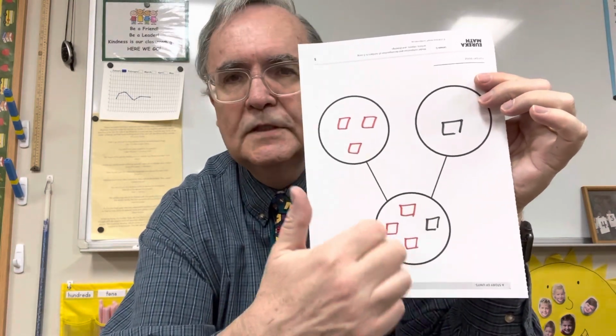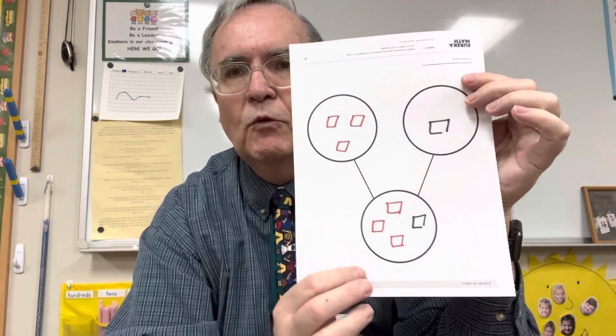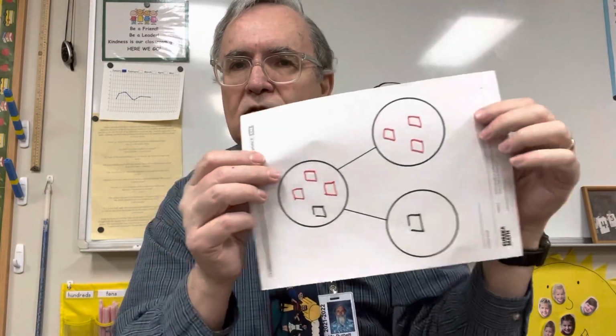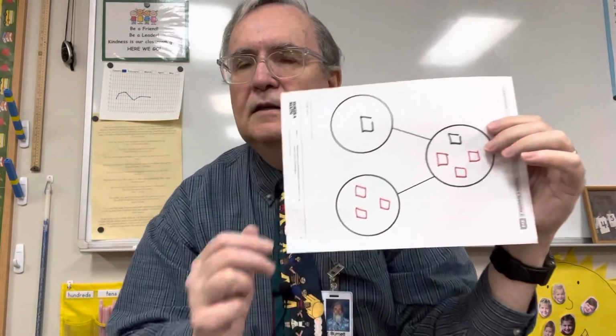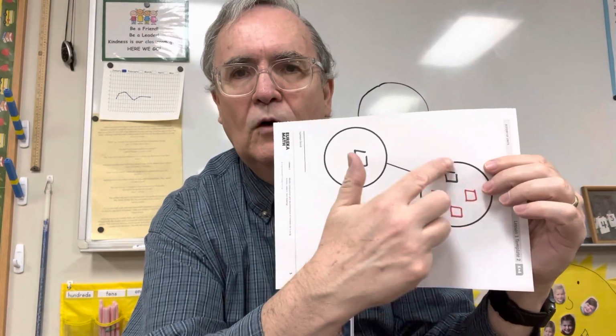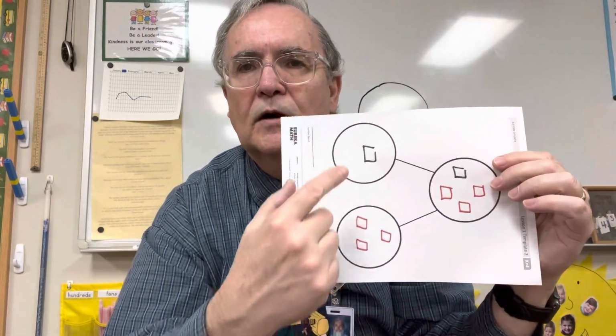The whole stayed the same and the parts stayed the same. Now watch this. I can turn my number bond like this. Now the whole is over here, and the parts are here, but the numbers stay the same. What if I flip it over this way? Number bond always stays the same. The whole always has 4 in it, and the parts always have 3 and 1.